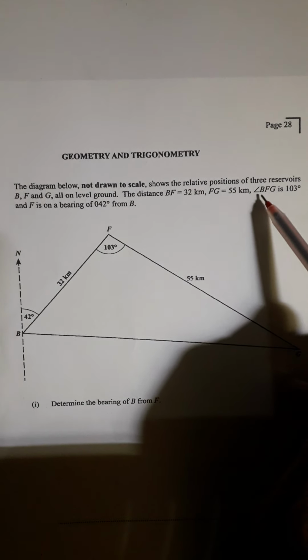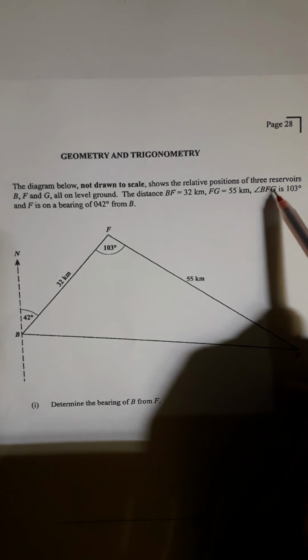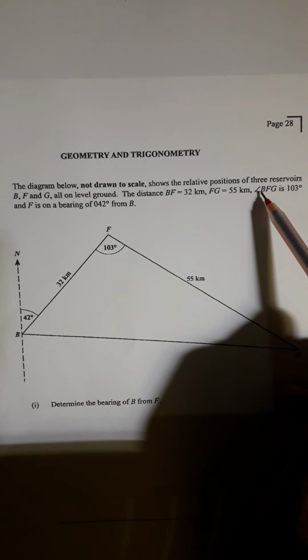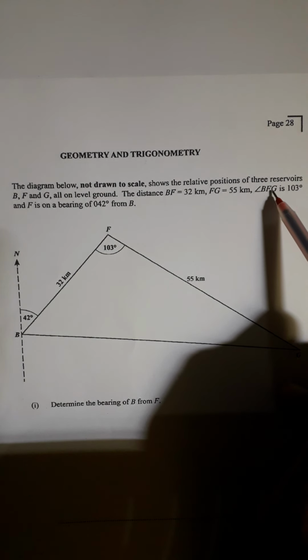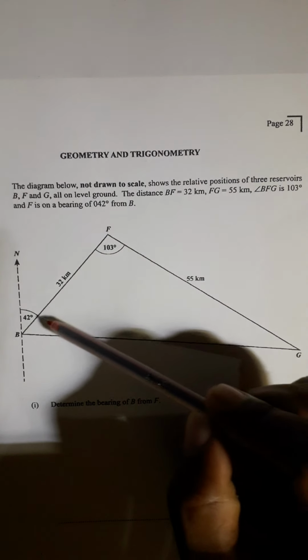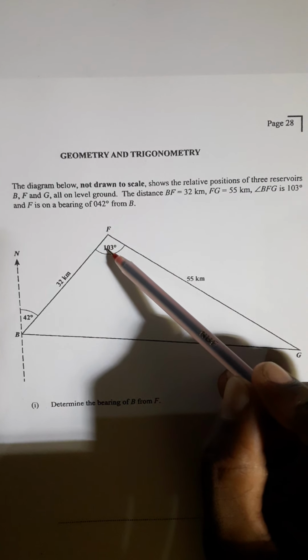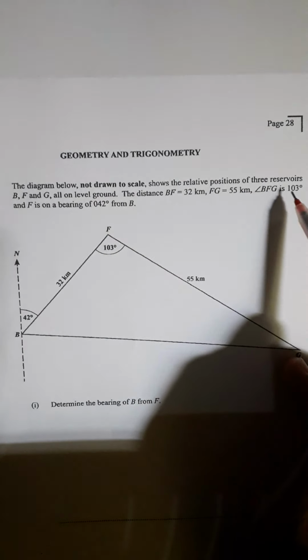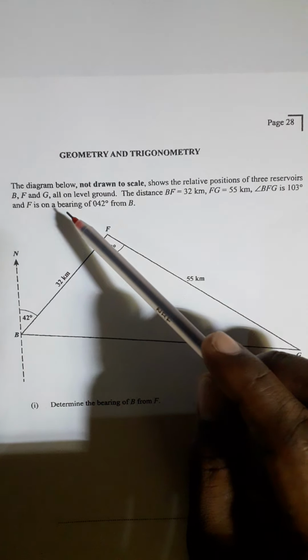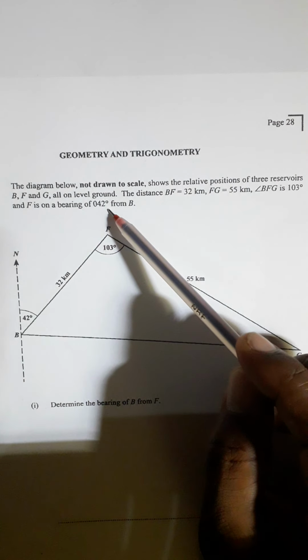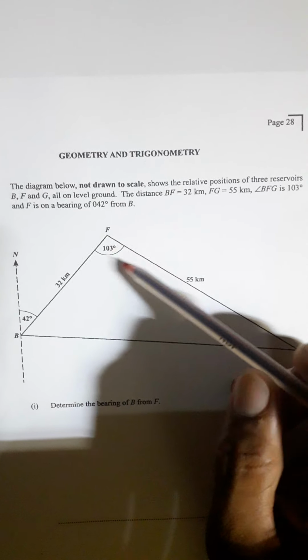Whenever you are given angle BFG, it is telling us about the middle angle, which is angle F. So that's the middle one, 103 degrees. And F is on a bearing of 042 degrees. Remember, bearings are written in 3 digits, so that's why we have 042.